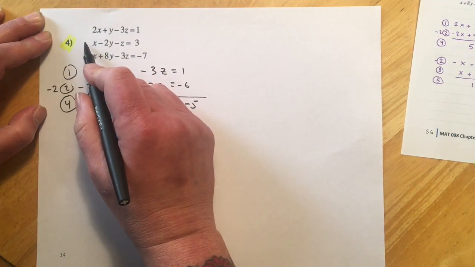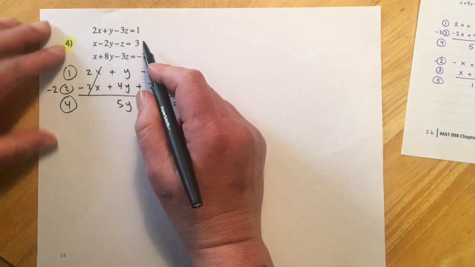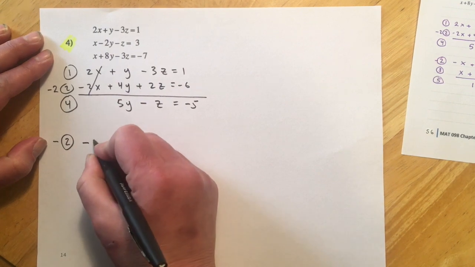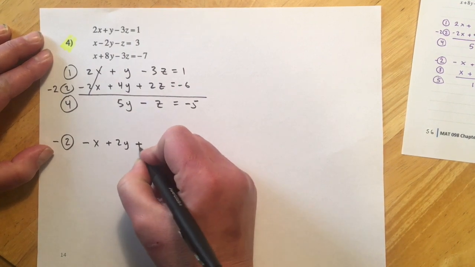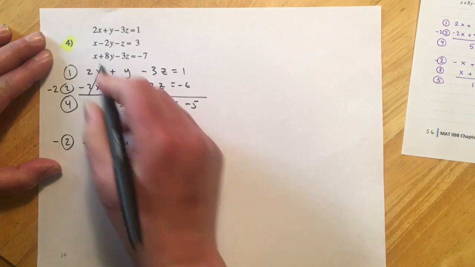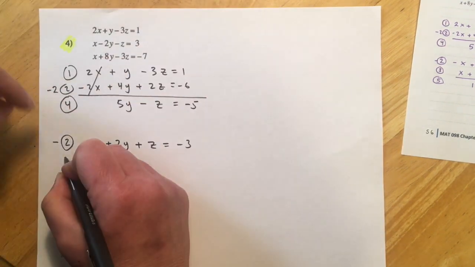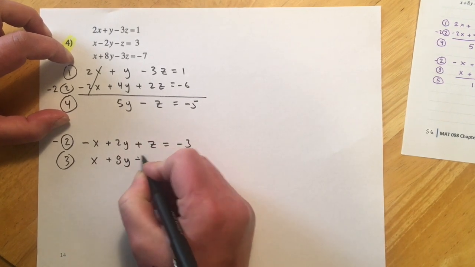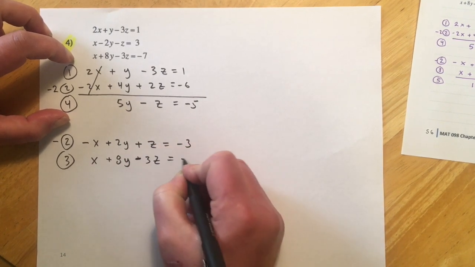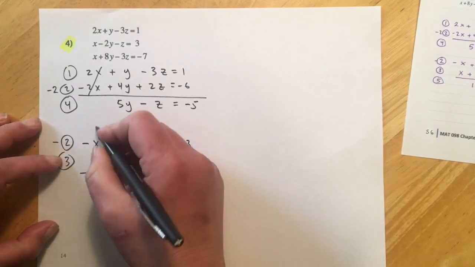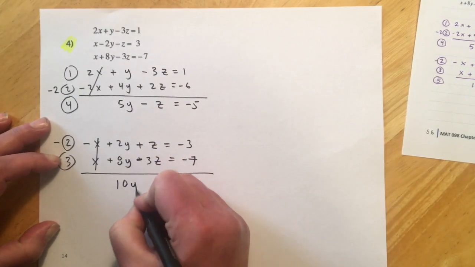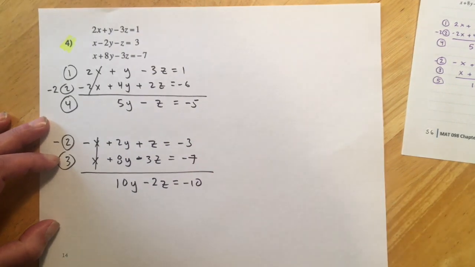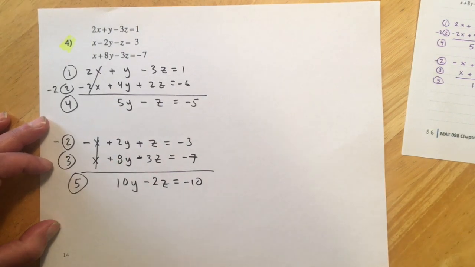And then my next one, I did a negative across this to get negative x, positive x. So I'll go the negative of equation 2. So negative x plus 2y plus z equals negative 3. And then we're doing equation 3 with that. So that's going to give us the x's dropping out, 10y right there, negative 2z equals negative 10. So that's going to give me equation 5.